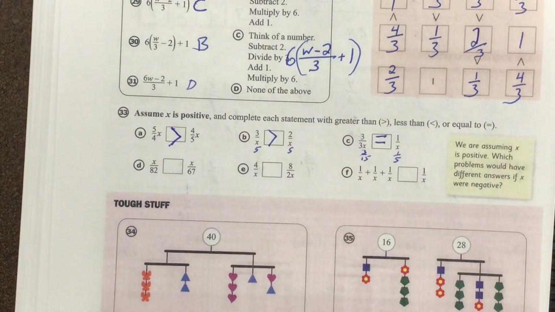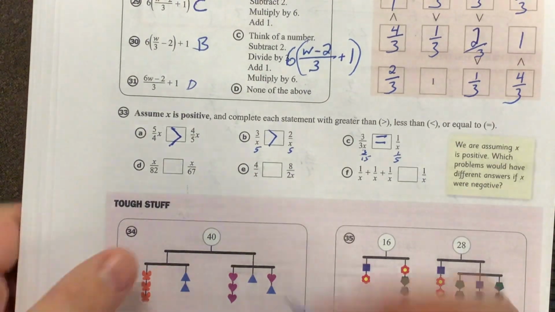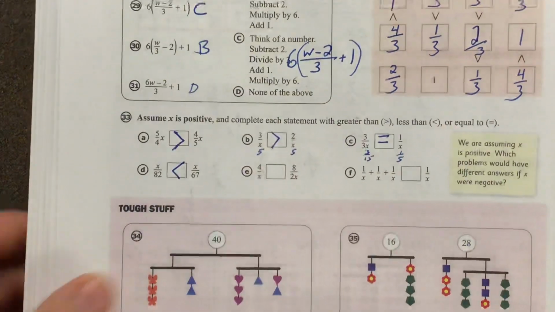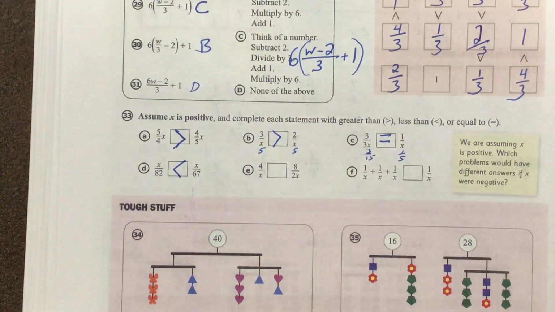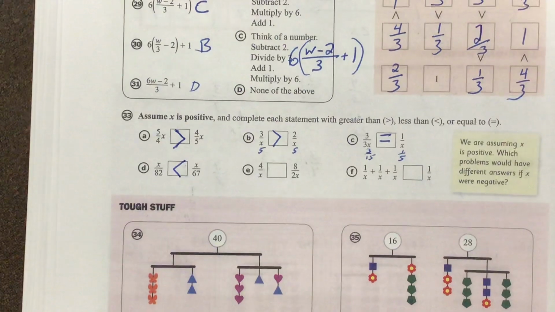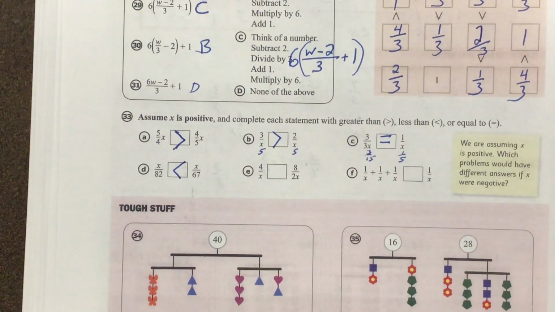Again, x can be anything. Let's say x is 1. X over 67 is bigger. Again, that would be a better percent if you think about it like a test. That would be really 1 out of 82, which is not as good as 1 out of 67.